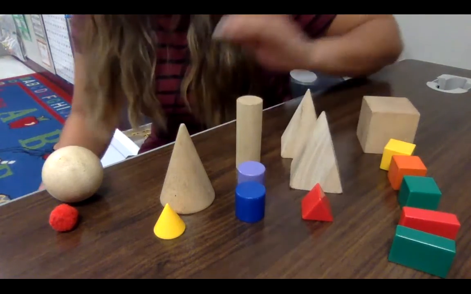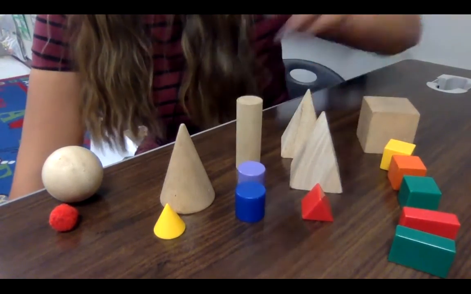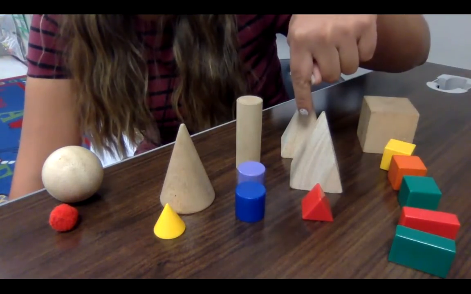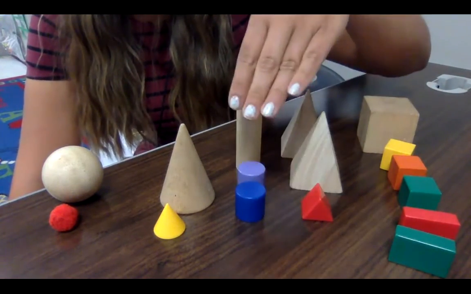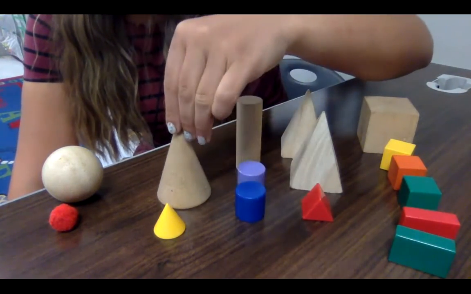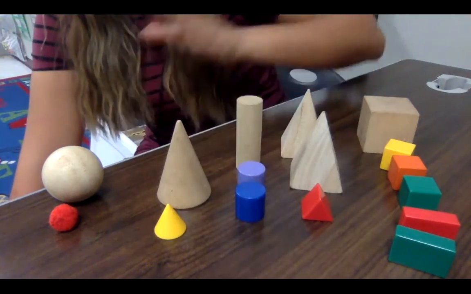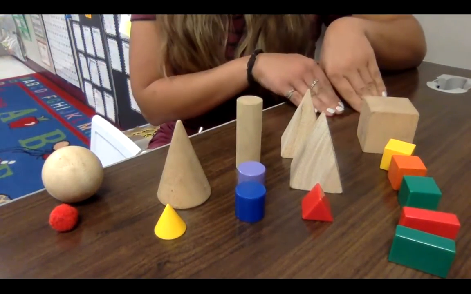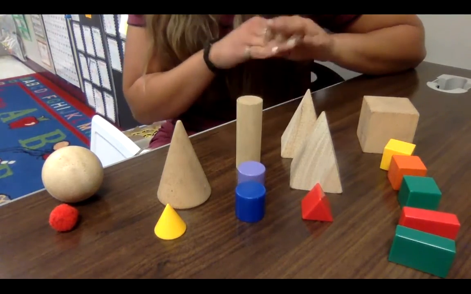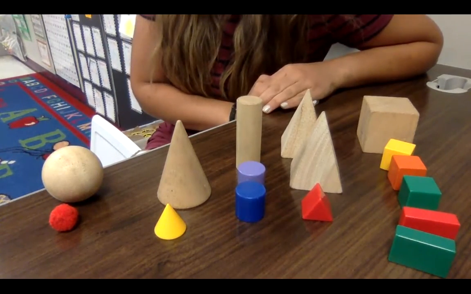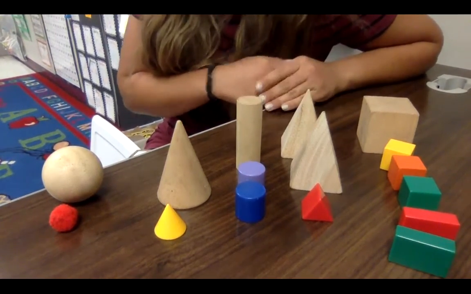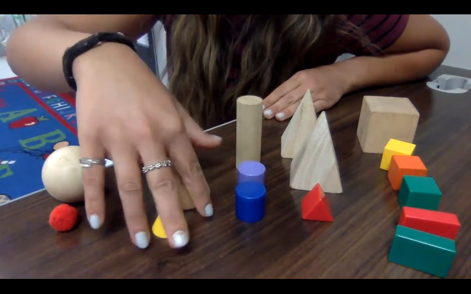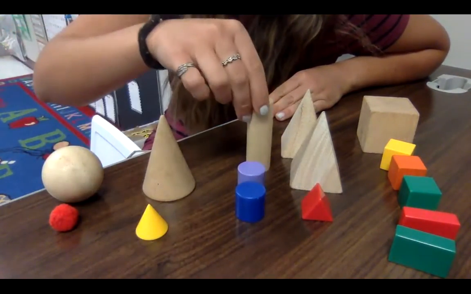Right here, we have different shapes. We have the triangular prism and the triangular pyramid. They all have 5 faces. And then we have the cylinders with 2 faces. We have our cones, which have 1, and then our spheres have 0. Now we sorted by faces. You can also sort by the number of edges or the number of vertices. So these all have 0 vertices, 0 edges. This here has 1 vertex.